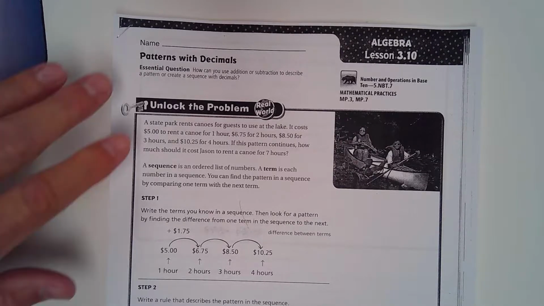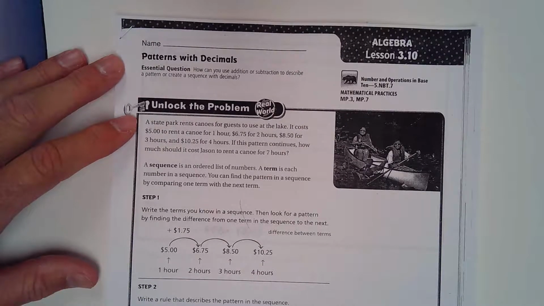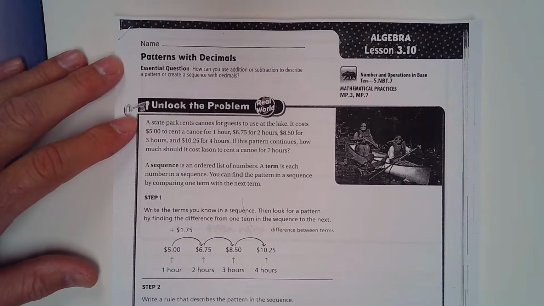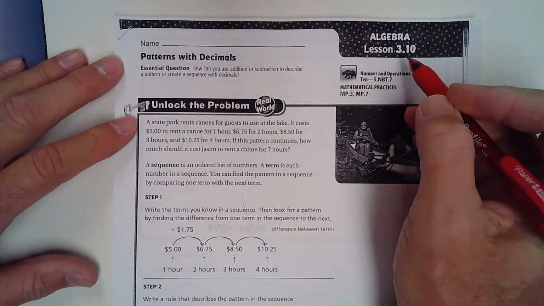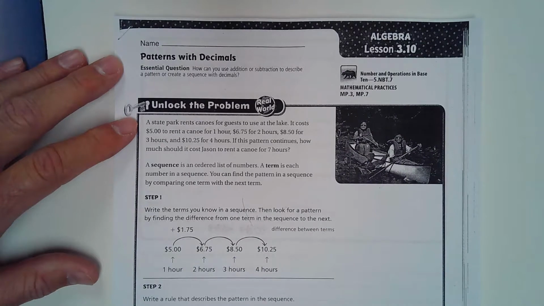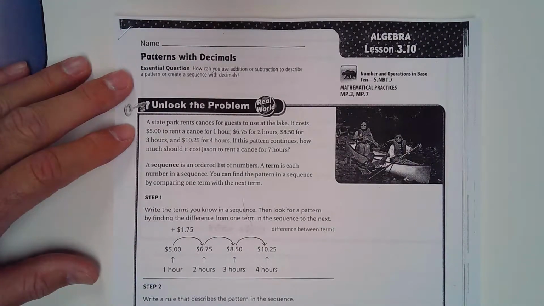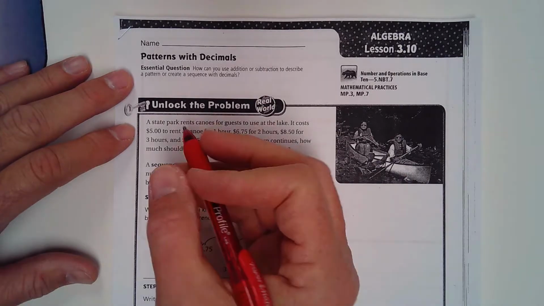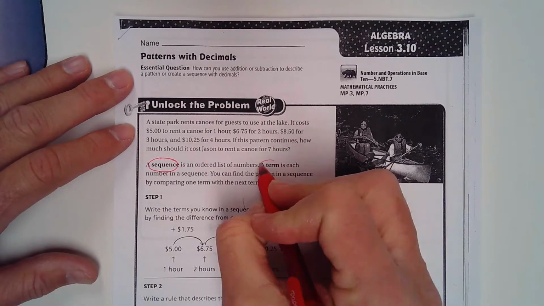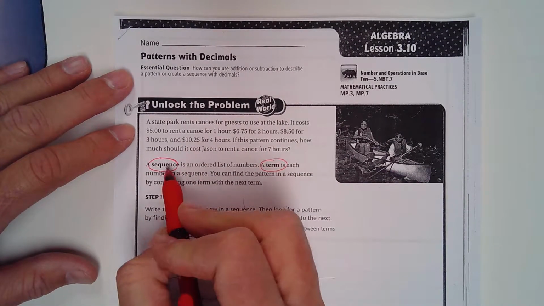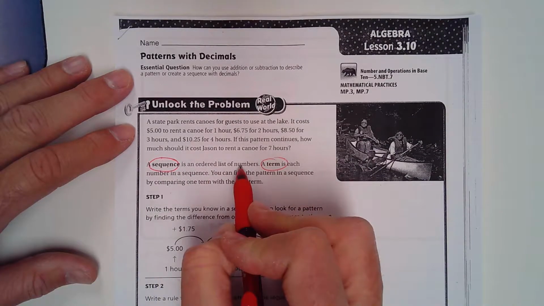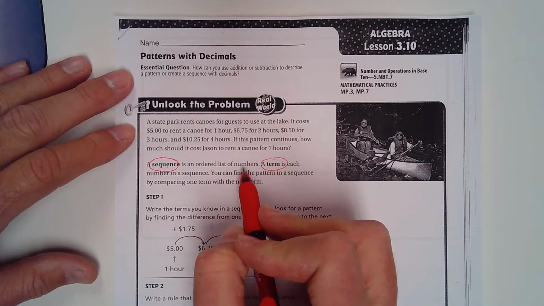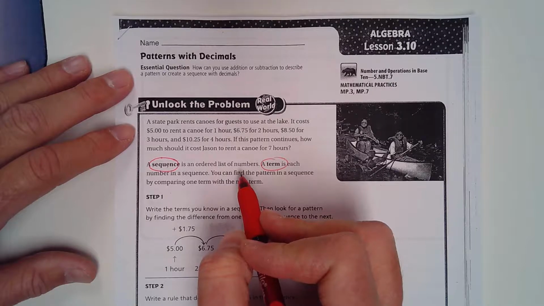Okay, fifth graders. We're looking at patterns with decimals. This is 310 in that new packet I just gave you the other day. So let's see here. There's a couple terms here that you need to be familiar with. The first one is sequence, and a sequence is an ordered list of numbers. So if you list things in sequence, there's a particular order to them.